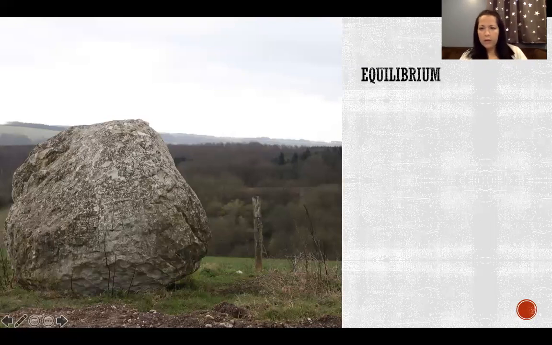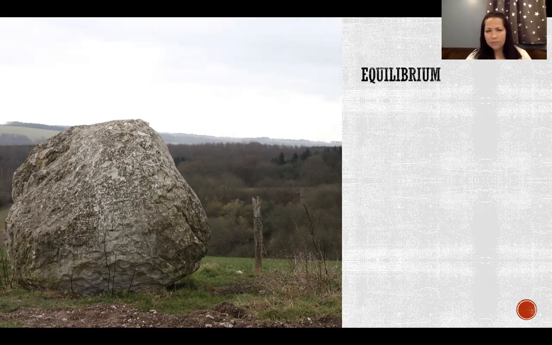Okay, so getting into equilibrium, balance, and stability. Those are very related terms that people use kind of loosely, but they don't mean the exact same thing. We're going to just touch on the differences here, and we'll get into way more depth when we touch on this subject again in the future.